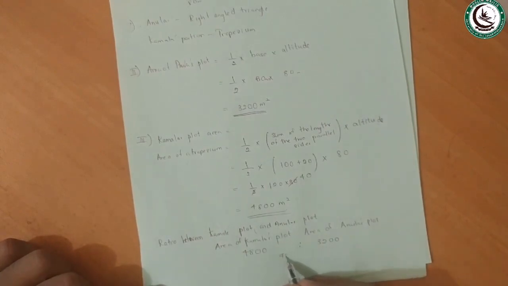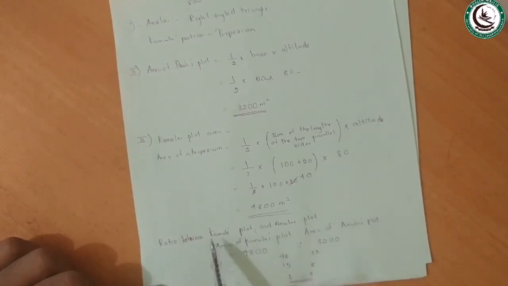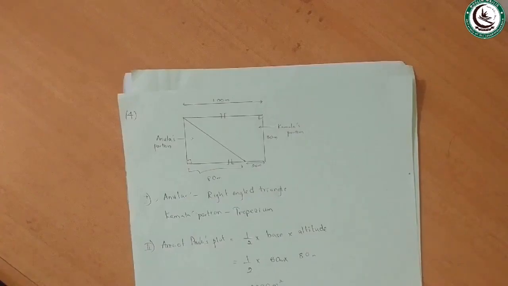As you can see, 48 is to 32. You can even further simplify because both are divisible by 4: 12 to 8, and also 3 to 2. This is the final ratio. Remember, they have asked for the ratio between Kamala's plot and Anula's plot. So Kamala's plot comes first, Anula's second. 3 is to 2.